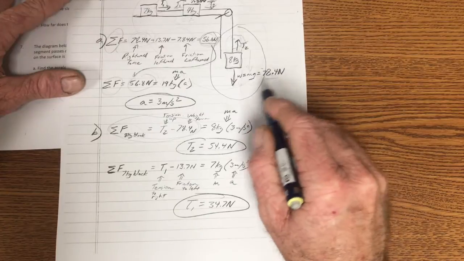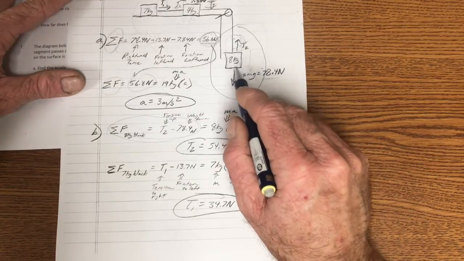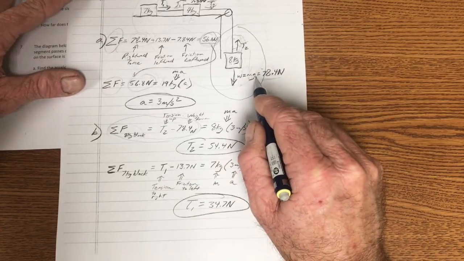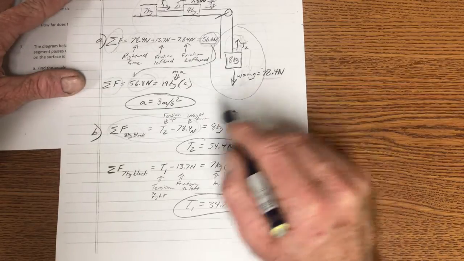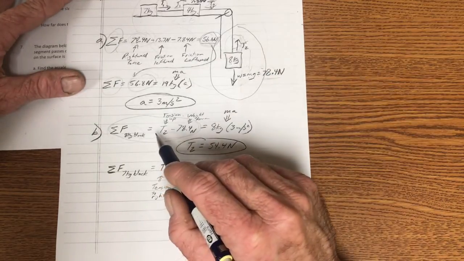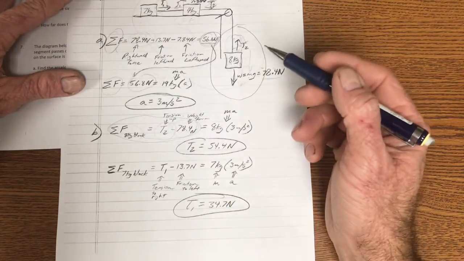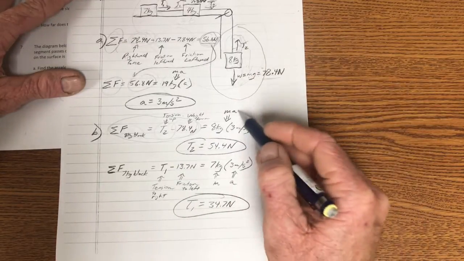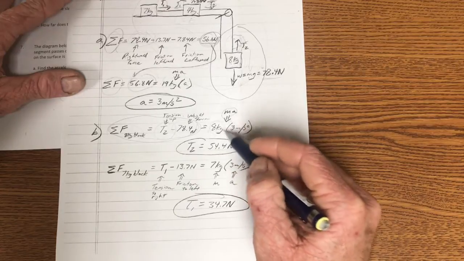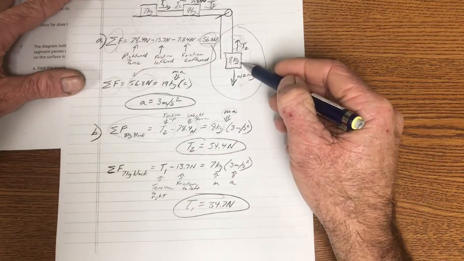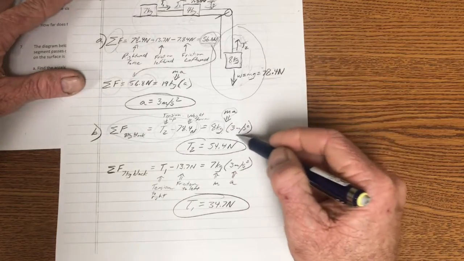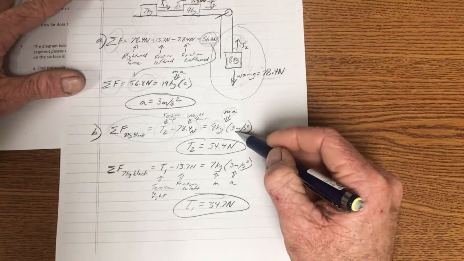And the weight I calculated using mg. 8 equals m, g is 9.8, multiply them, you get 78.4. The net force on this block is T2 minus 78.4. And now I'm going to set that equal to ma. m is the mass of just the block, because that's what we're considering now, times its acceleration, which is positive.